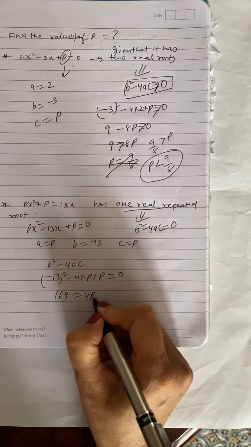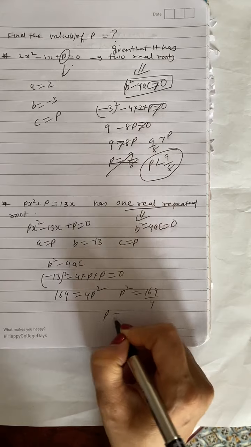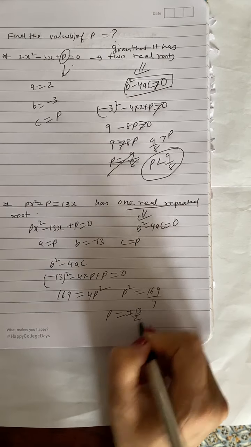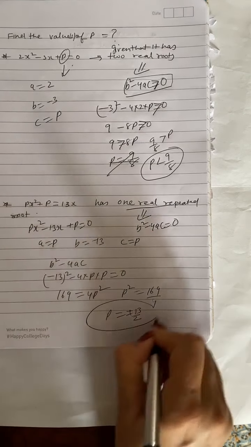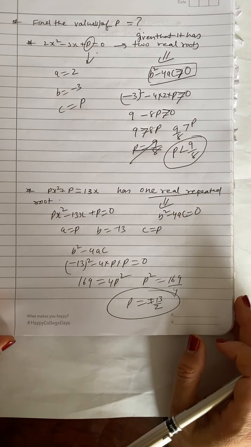169 is 4p squared. So p squared is 169 over 4. So p is equal to plus or minus 13 over 2. So that will give you one repeated root in this case.